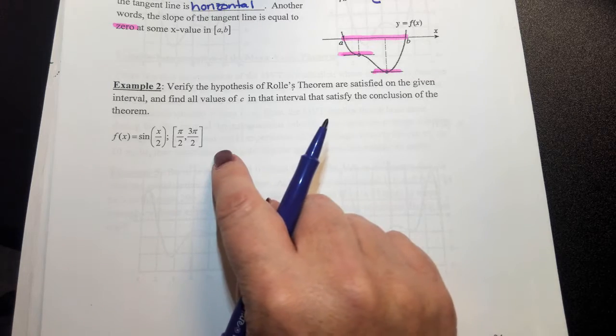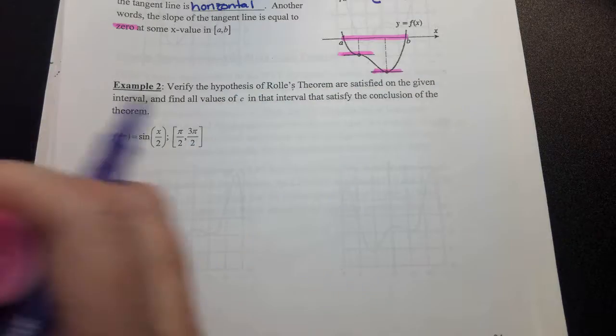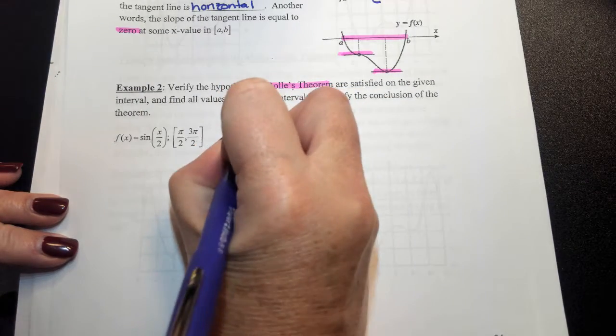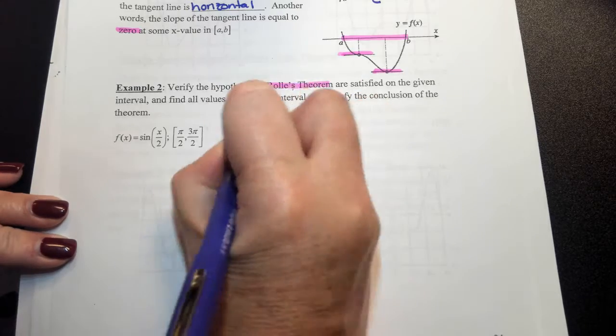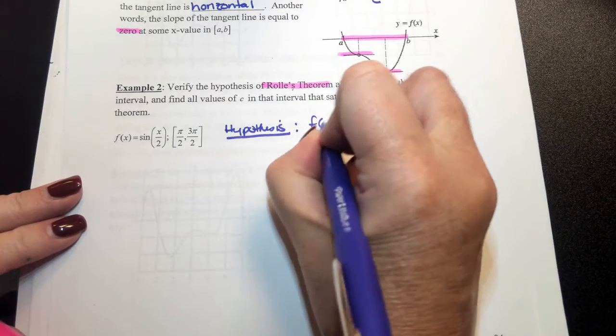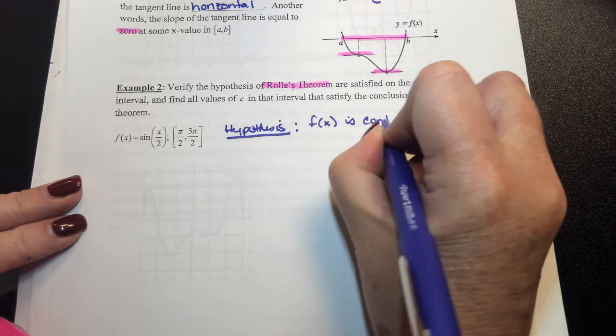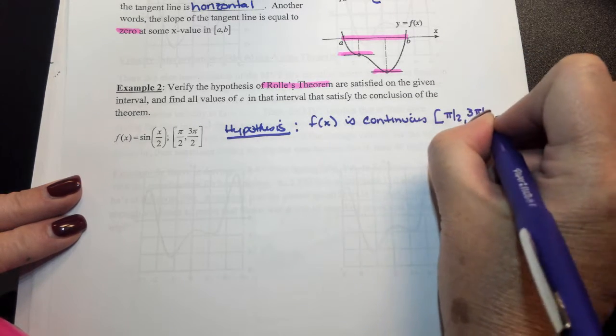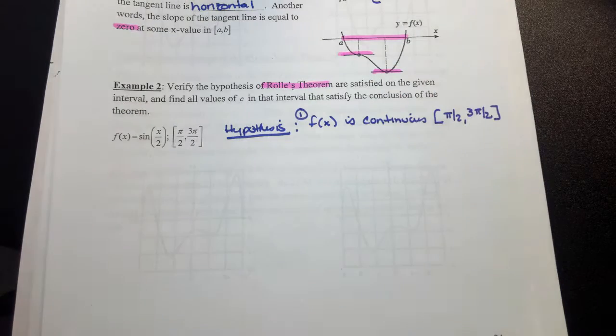So your favorite trig. So first of all, they want you to verify the hypothesis of Rolle's theorem. So again, the first two conditions that we did for the mean value theorem also must hold true for Rolle's theorem. So first of all, f of x is continuous over your closed interval pi over 2 to 3 pi over 2, which I know my sine curve is continuous for all real numbers. There's no holes, there's no asymptotes when I graph sine.